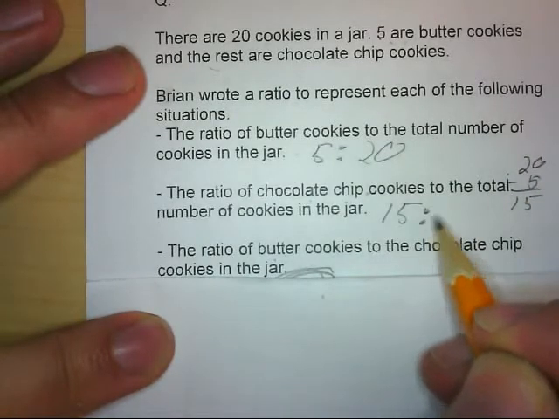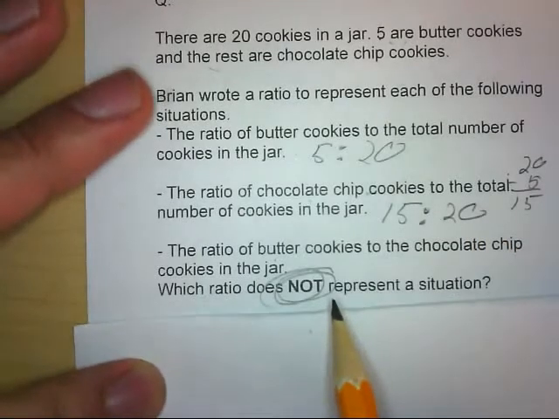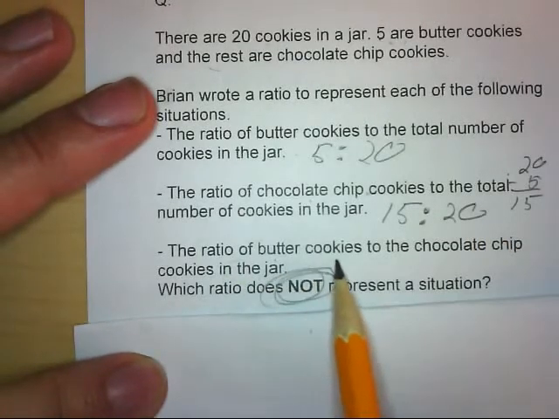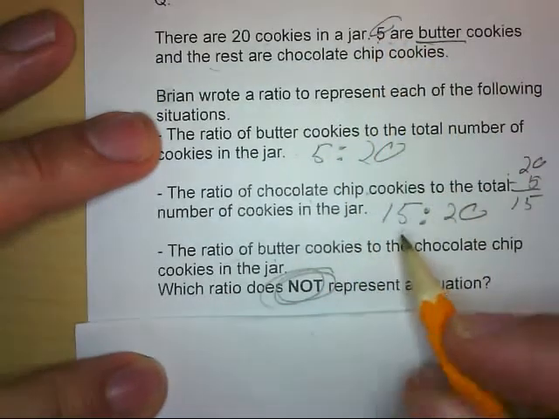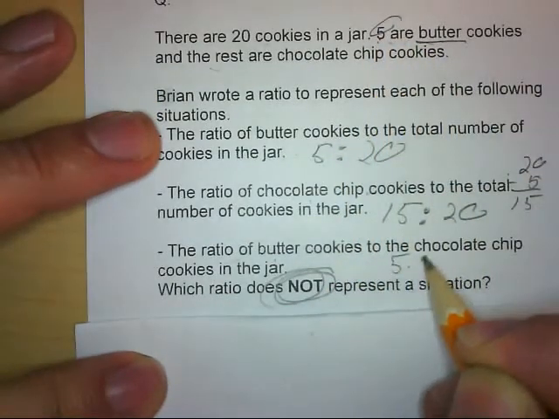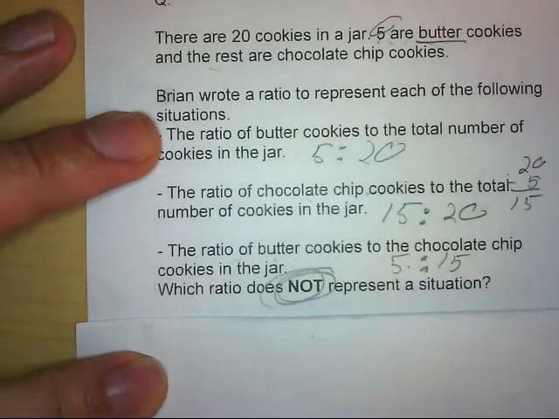And that would be 15 to 20. And the ratio of butter cookies to chocolate chip cookies, well, there are 5 butter cookies, so that would be 5. And we just found out there are 15 chocolate chip cookies. So you've got to simplify that and find your answer.